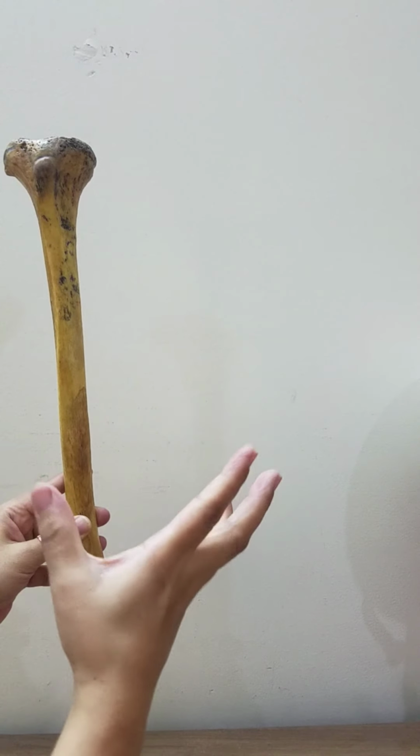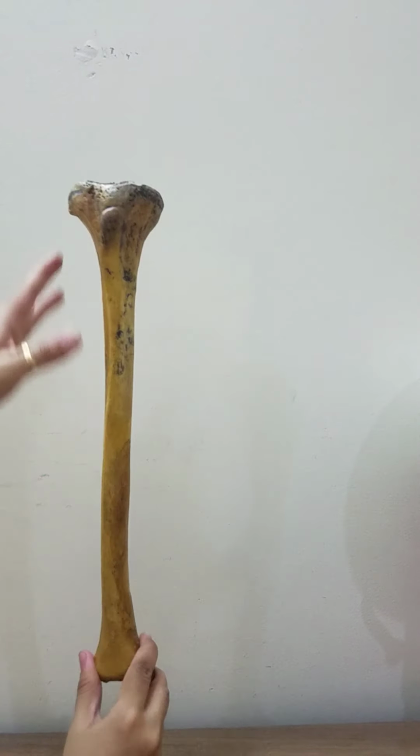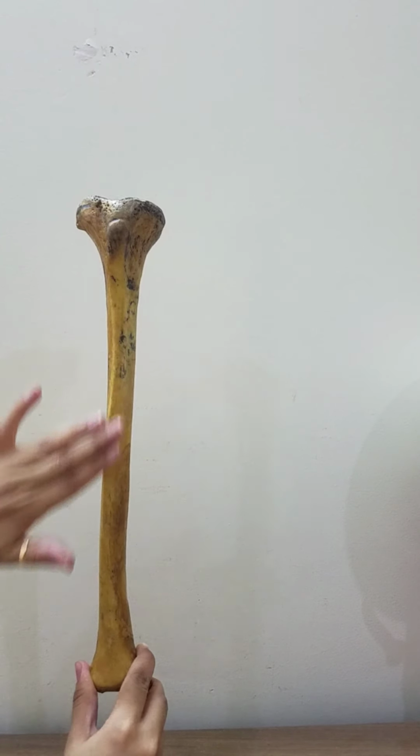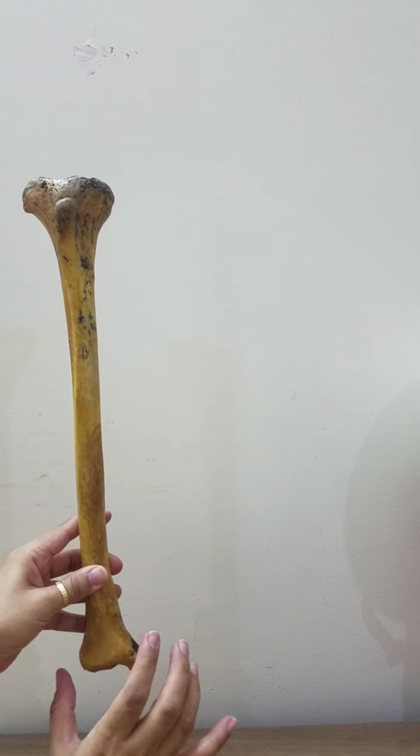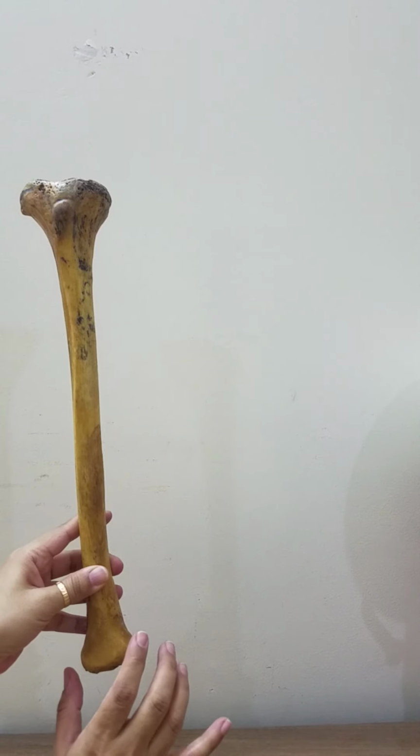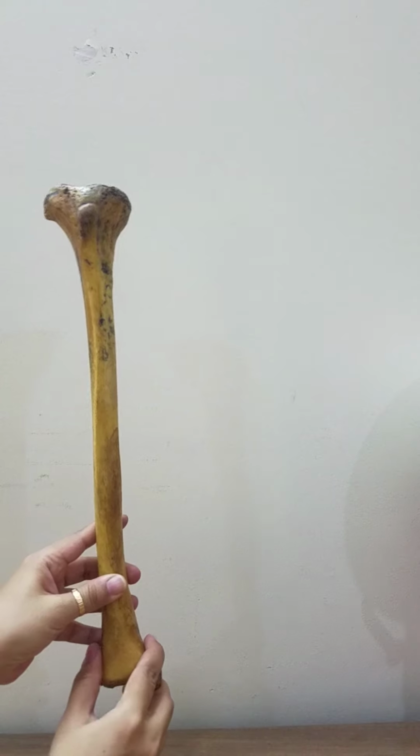So when you consider all these three things together, this is the upper end, the lower end, this would be anterior, and this would come towards the medial side. You can determine the side of your bone, and in this case, this is the right tibia.